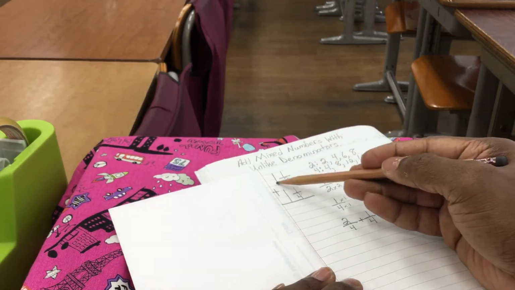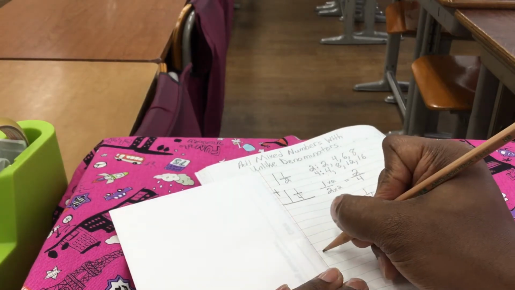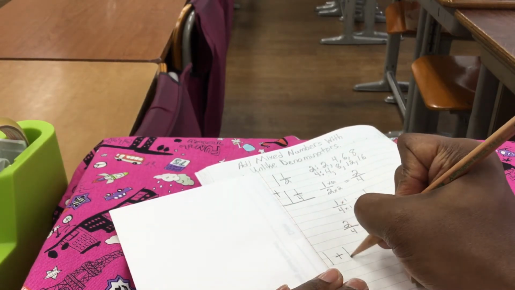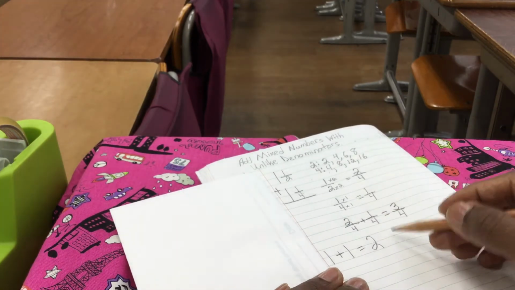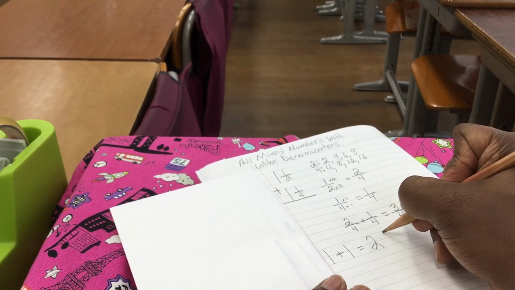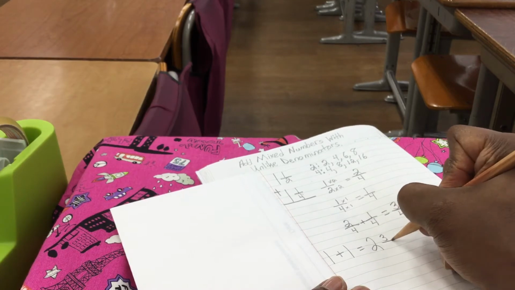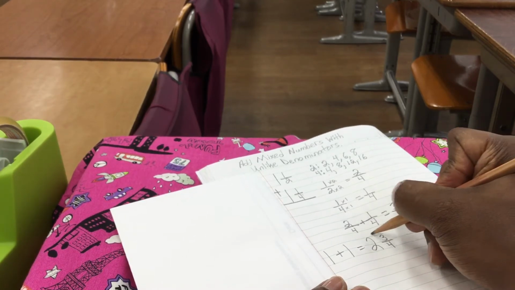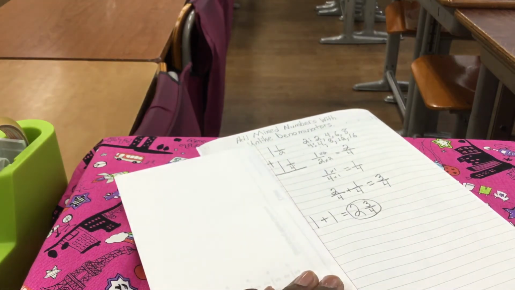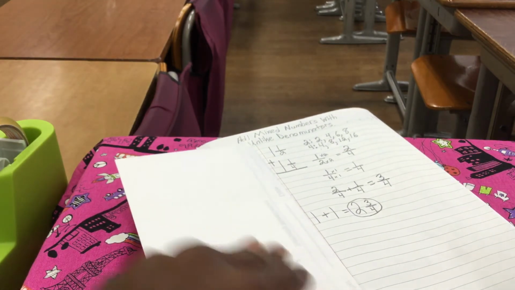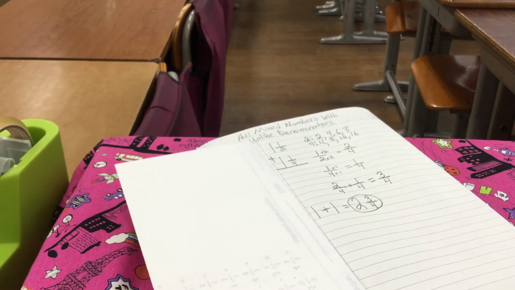I've got to add my whole numbers together. 1 plus 1 equals 2. And then I'm just going to bring that down. So my answer is 2 3/4. There you go. Okay, let's look at one more, just for good measure.